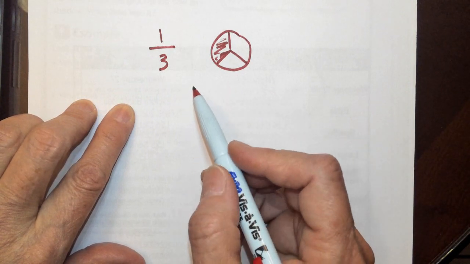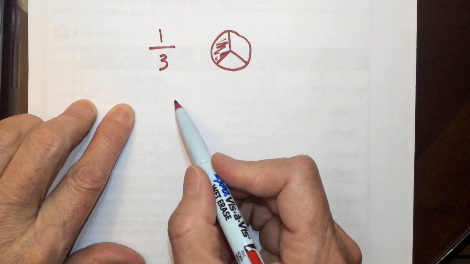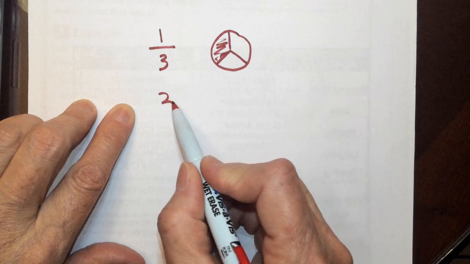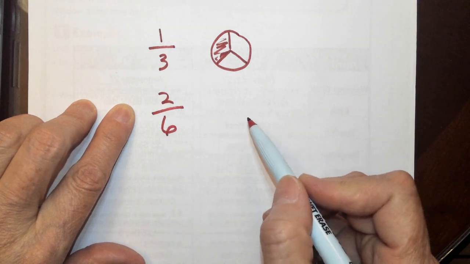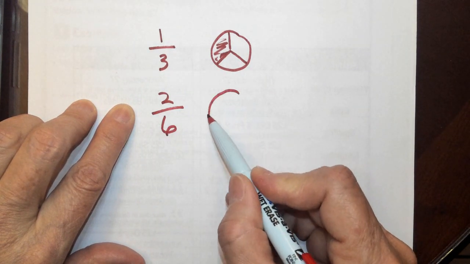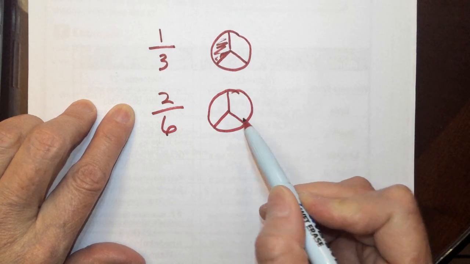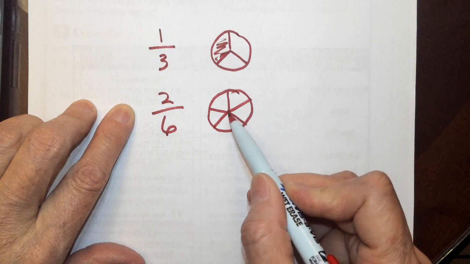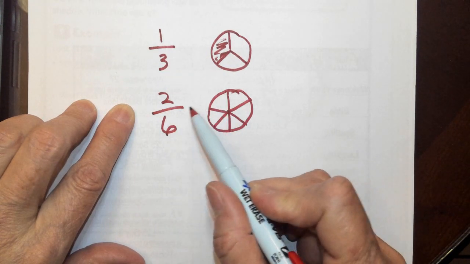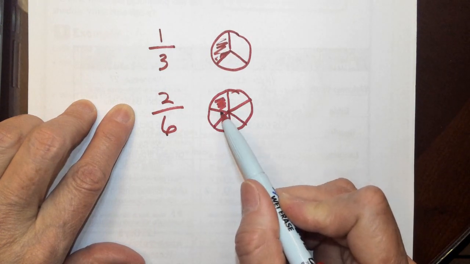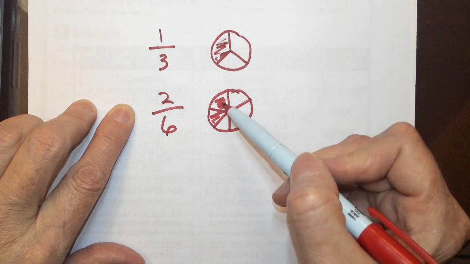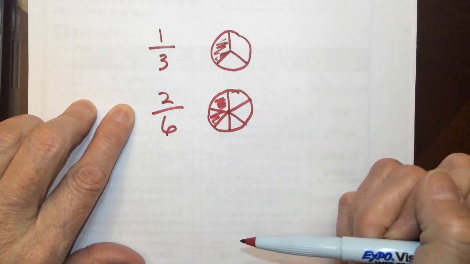What if we had the fraction 2/6? If we draw a circle and we divide it into 6 pieces, and we have 2 of them, it says our numerator is 2, it's going to be exactly the same amount that we have as 1/3.